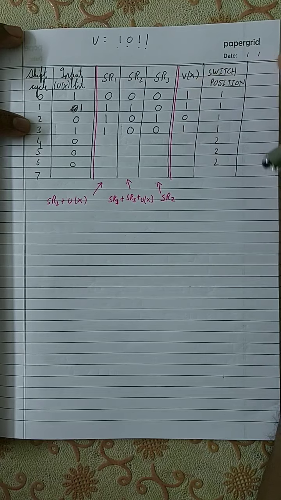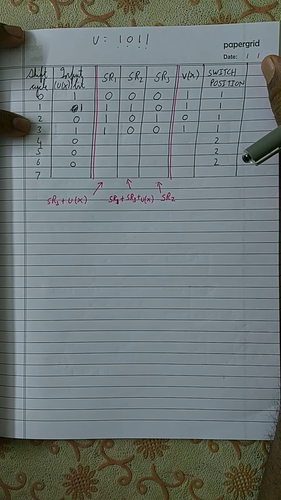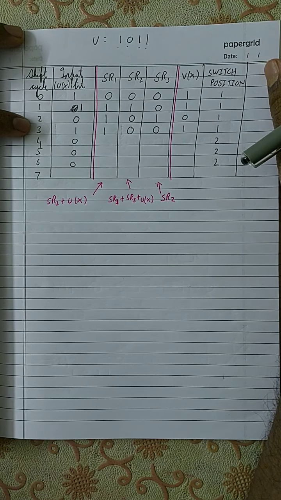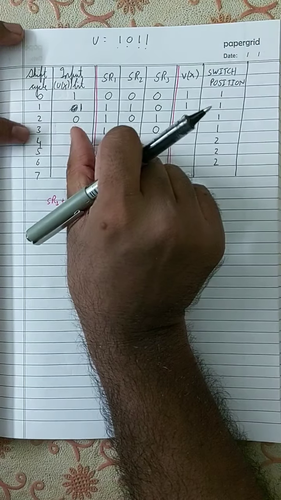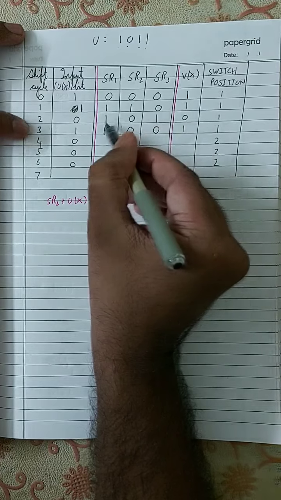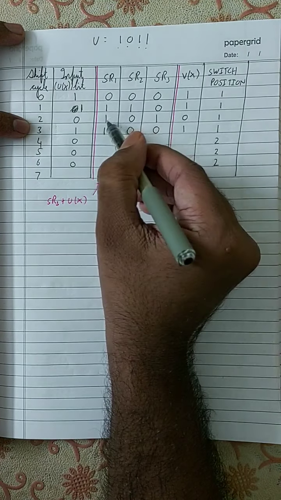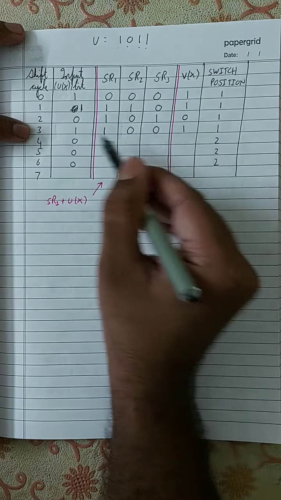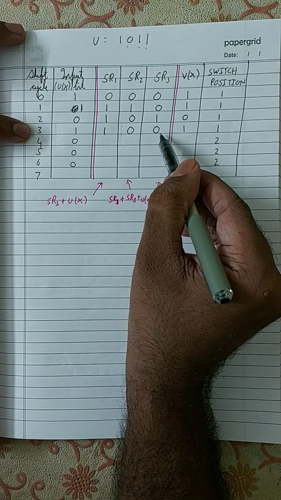Okay, and you will get this output. Now what is going to happen is that the switch over here, at the end of the first shift cycle you will get this, at the end of the second shift cycle you will get this, at the end of the third shift cycle you will get this.